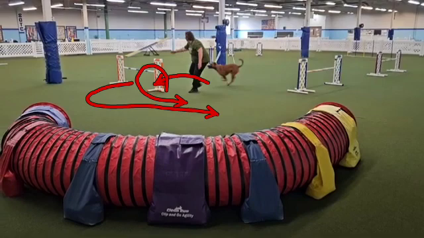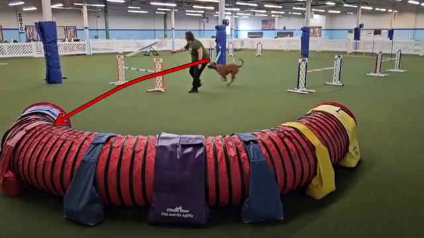If we can be accurate that way, then you will develop a stronger trust and more speed on his part, which will then also translate to longer distances for you to do things like send to the tunnel this way from further back, and just send to jumps and develop a little bit more distance and longer commitment. And that's what we want out of him.